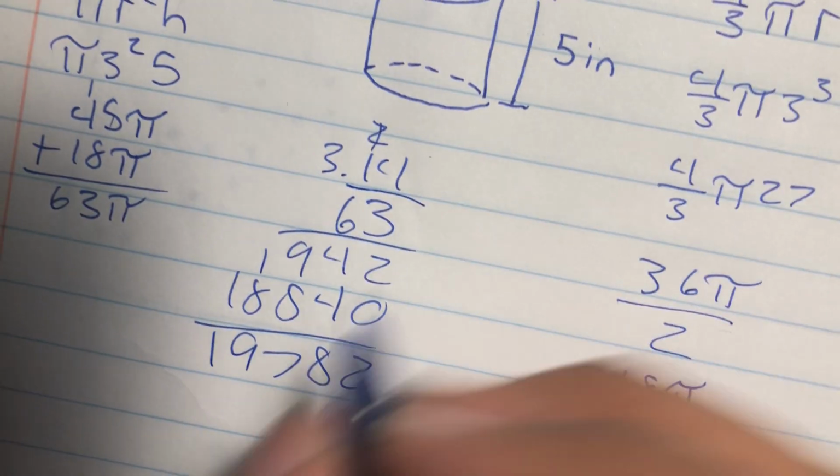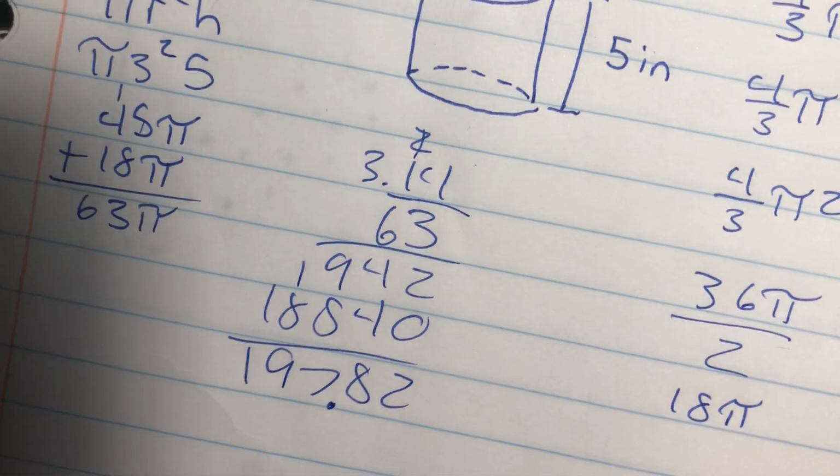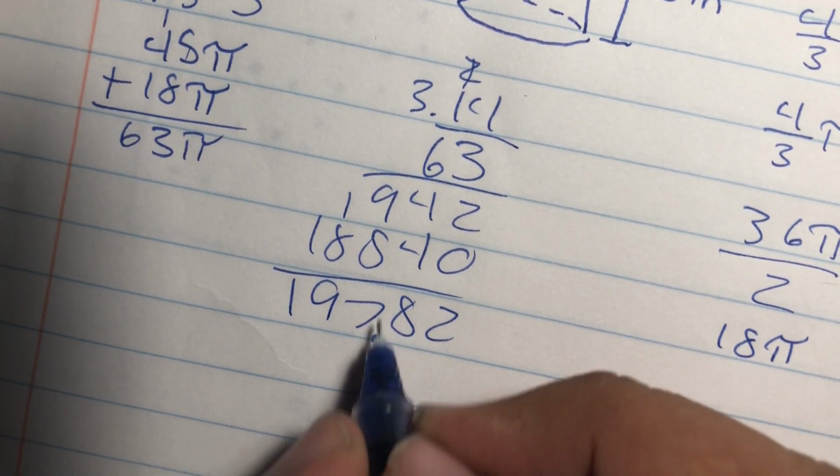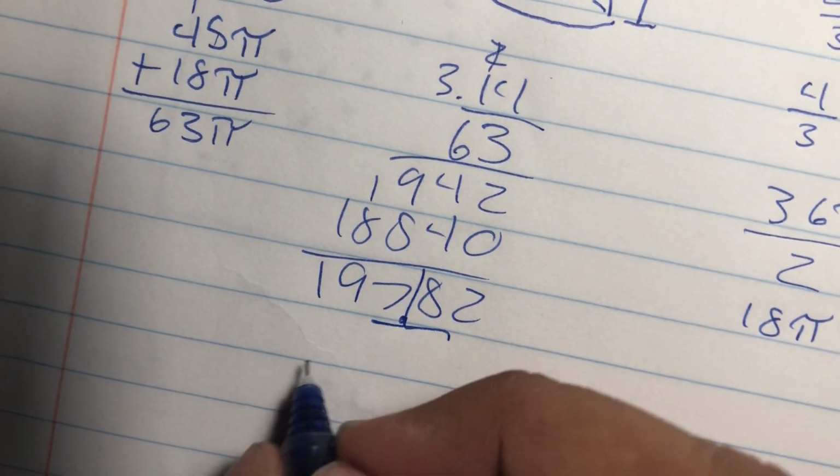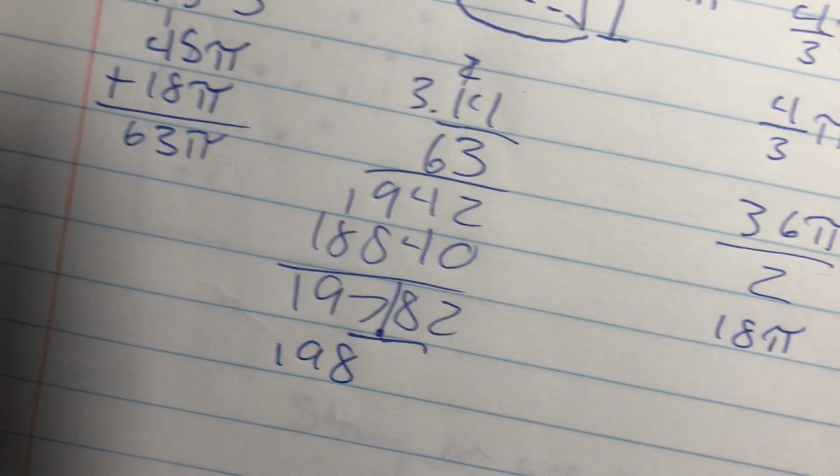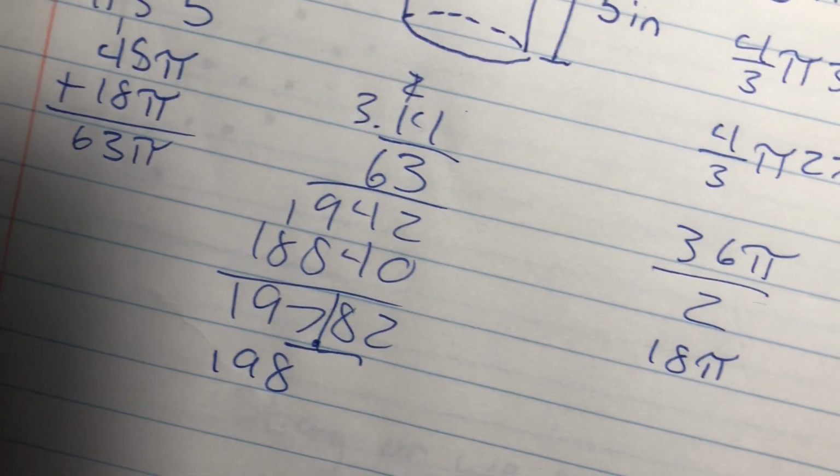And how many decimal points are there? 2. So it's going to be 197.82. Again, we're rounding to the whole number, so it's going to be 198. And those are what the volume problems look like.